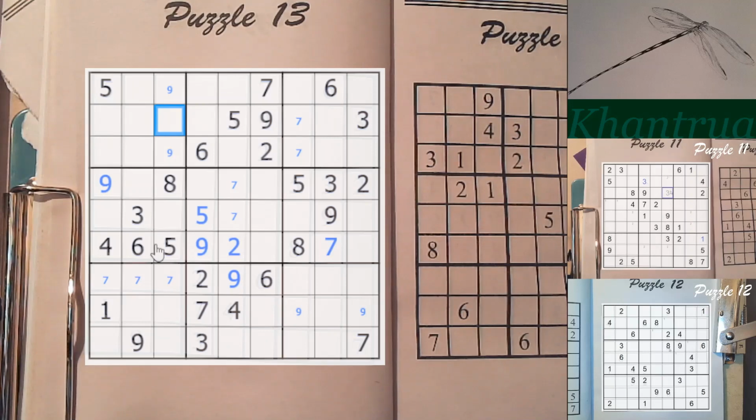Let's see if we could put an 8 in one of those spots. It looks like we got ones right here. 8 can go on either one of those 3.